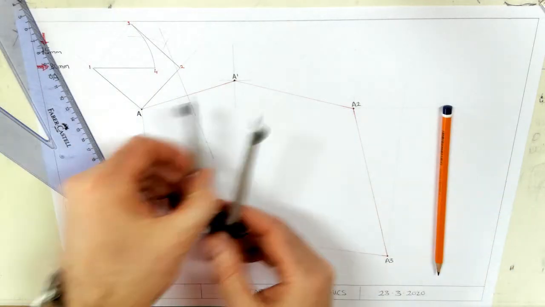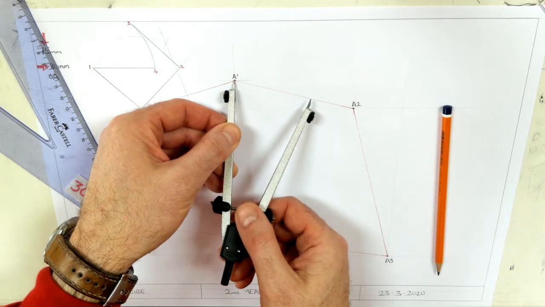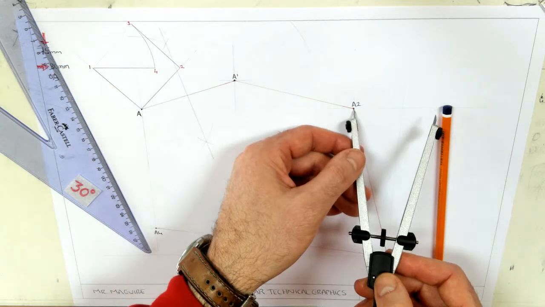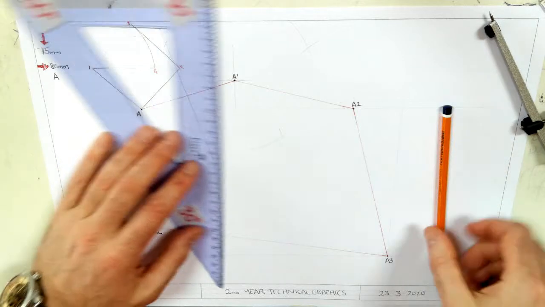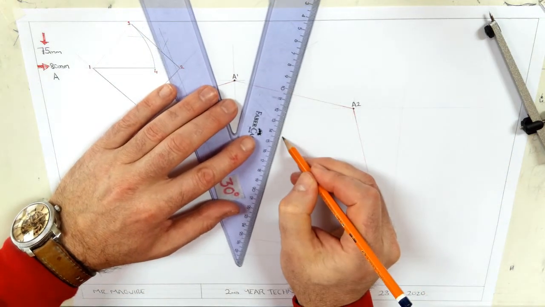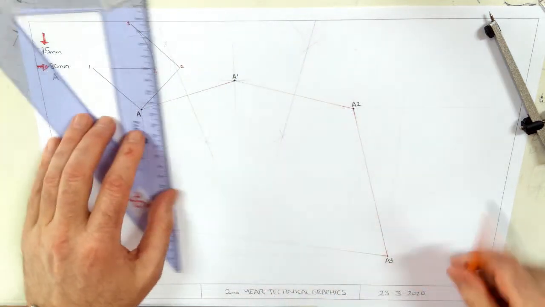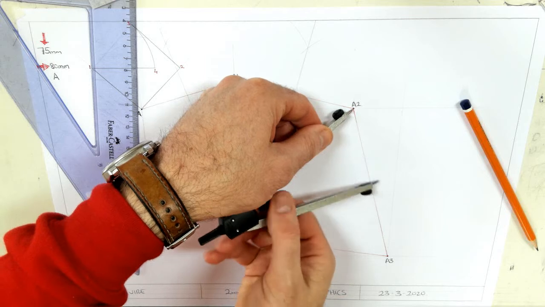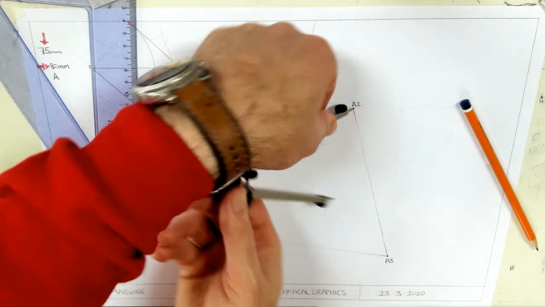Okay, I'm going to go on to A1 to A2. Make sure the compass is over halfway the distance of the line, arc above and below, point here, arc above and below. Okay, do the same here, compass at one end, make sure it's over halfway the distance of the line, arc.